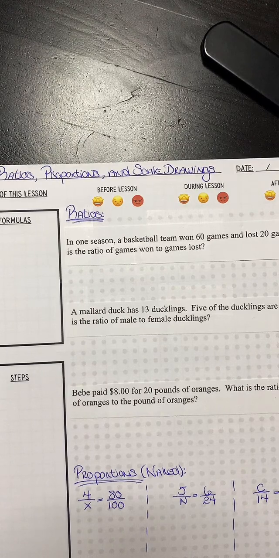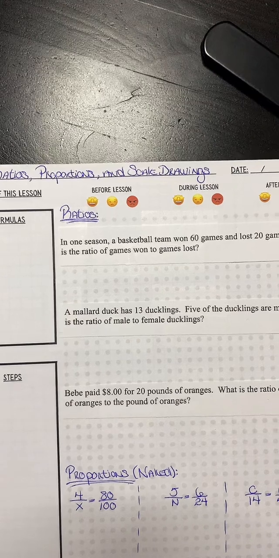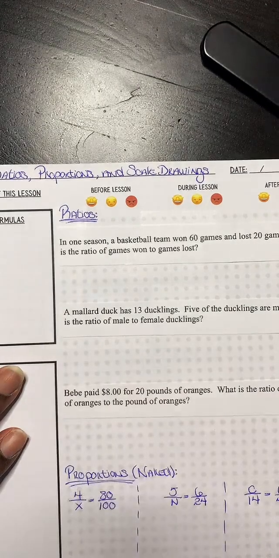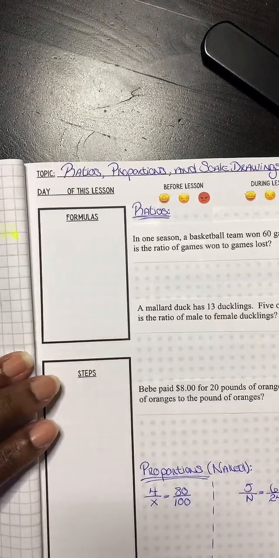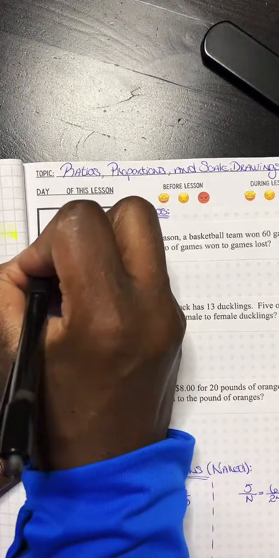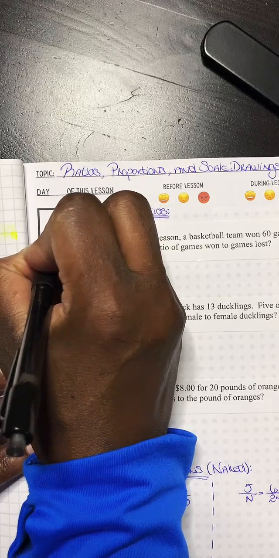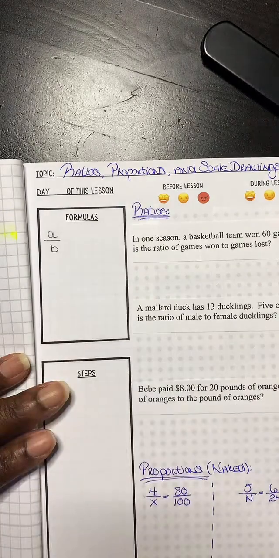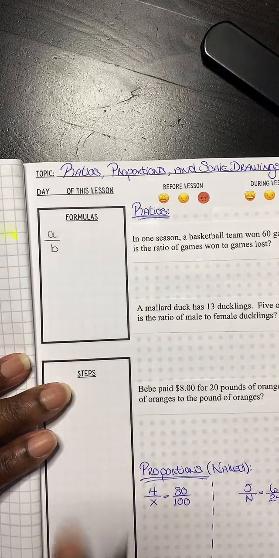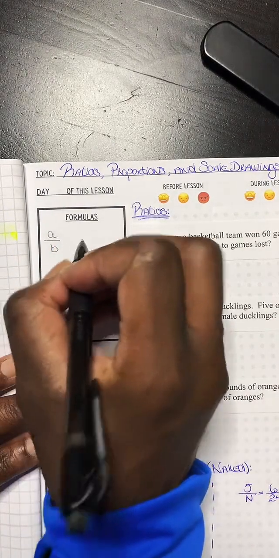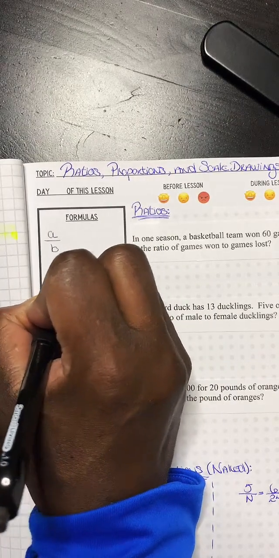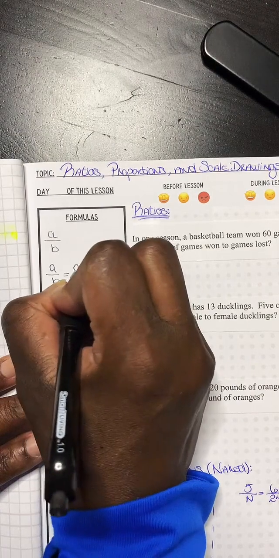So let us begin. All right, so working on ratios. Let's even back up. What is a ratio? A ratio is basically another way of saying a fraction. Part over the whole, okay? Any kind of expression. Now, a proportion is basically two ratios that are going to equate each other.